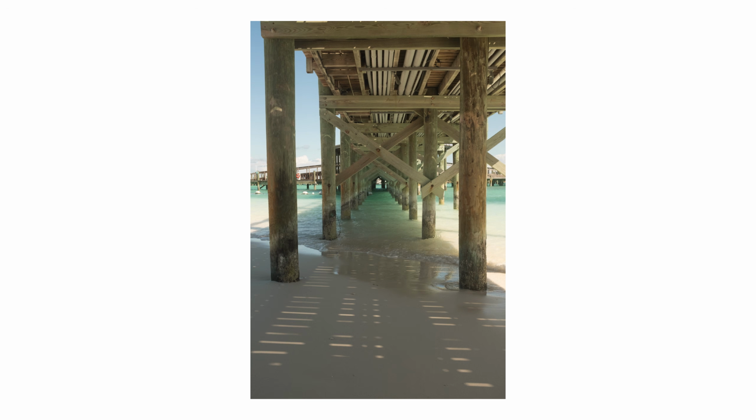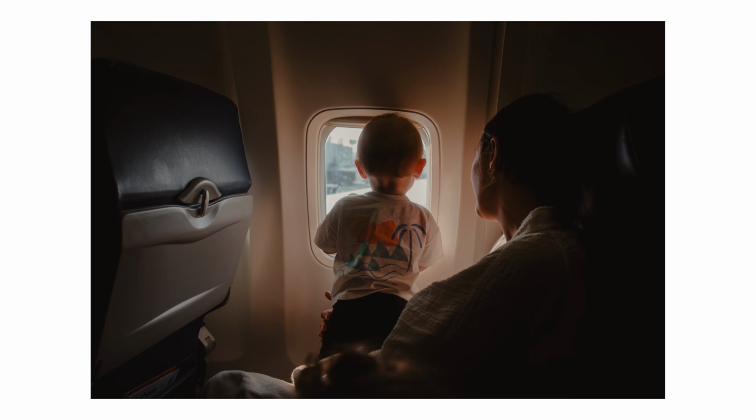And this then just adds depth, it increases the intensity and the emotions of the photo, and it just makes it pop. So next time you're taking photos, look for any natural frames that you can set your subject in to compose your shots.